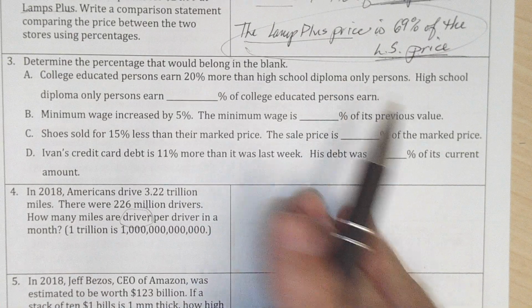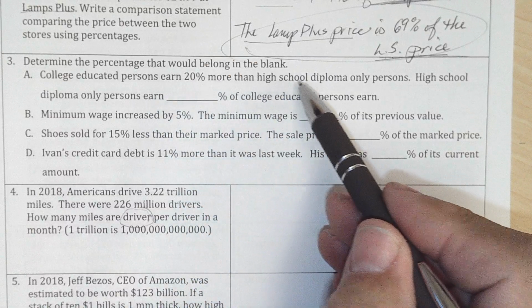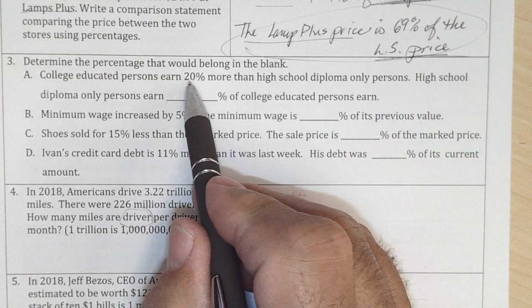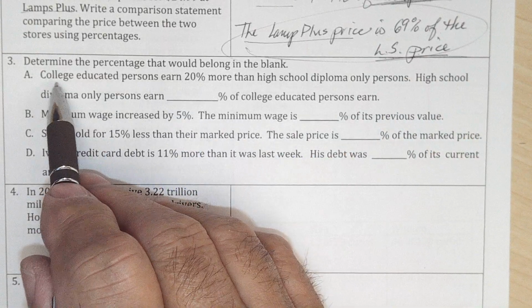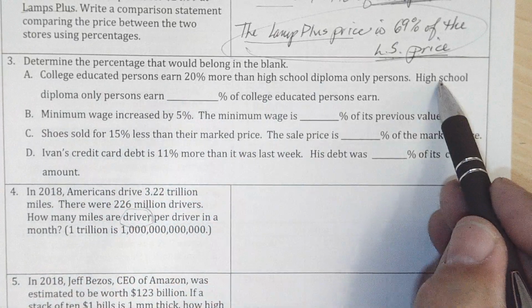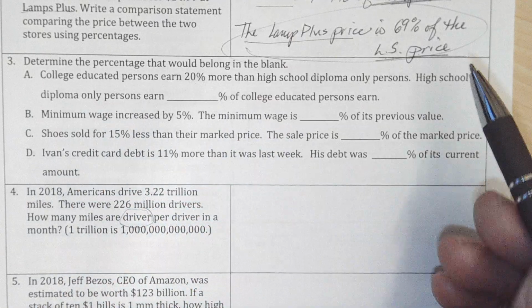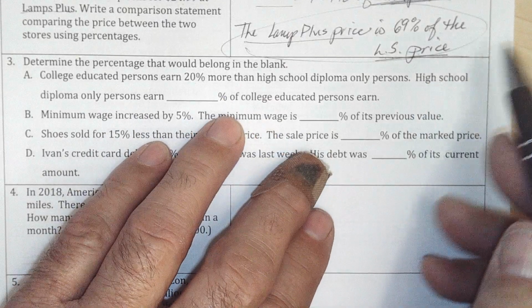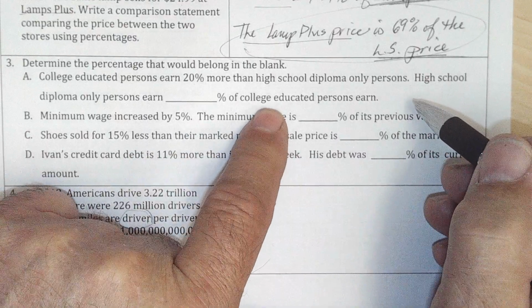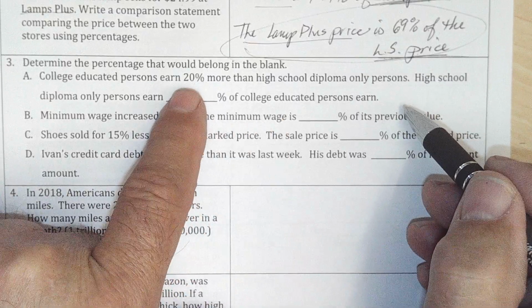Okay, a college-educated person earns 20% more than a high school diploma person. High school diploma persons earn what percent of the college-educated person? So we're comparing to the college-educated person.